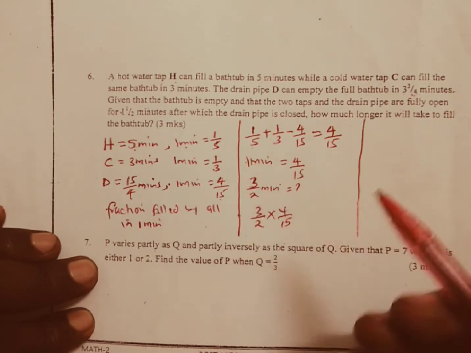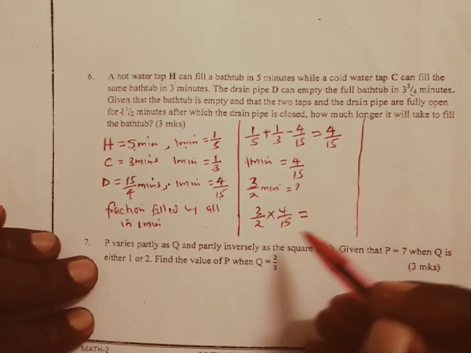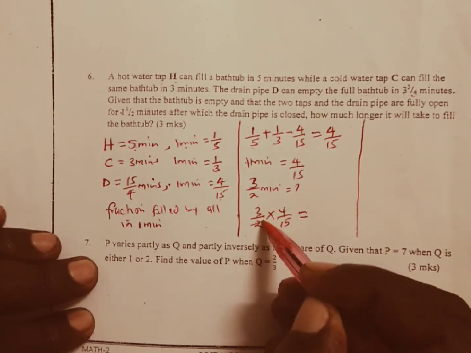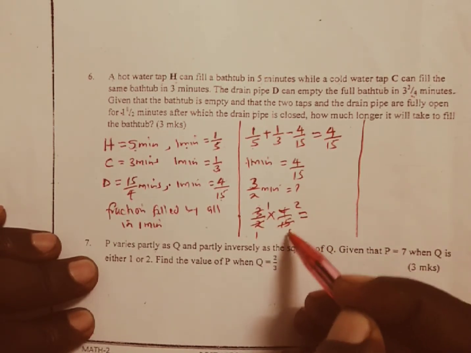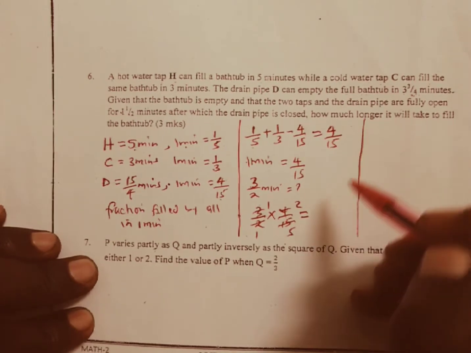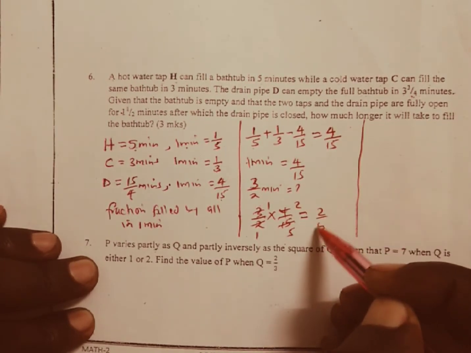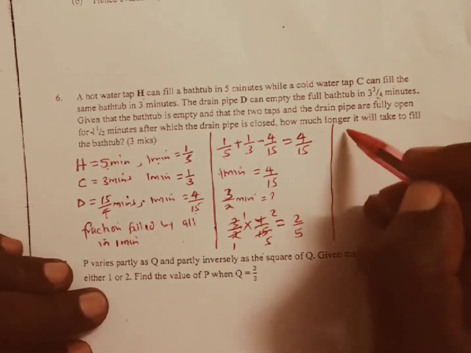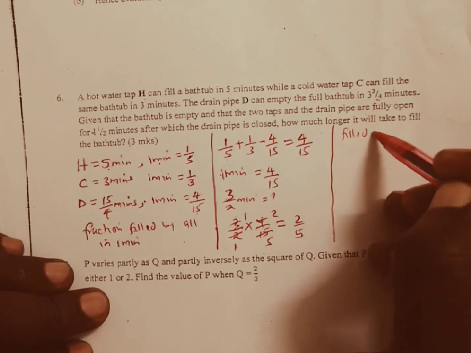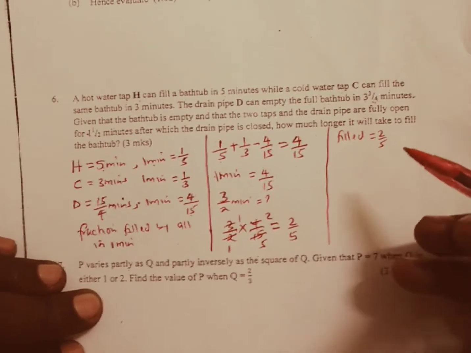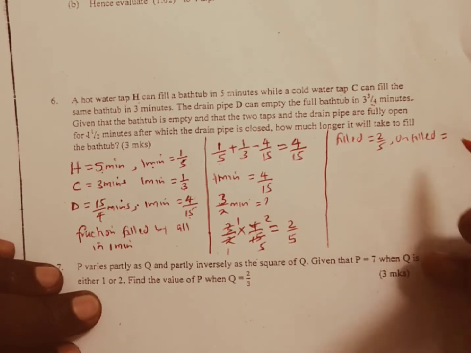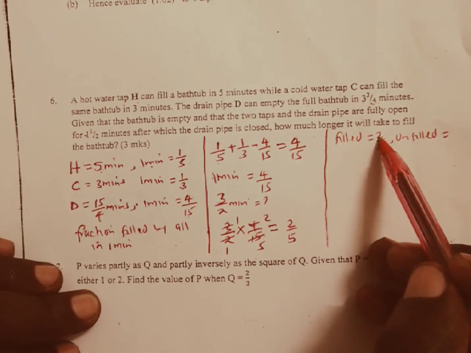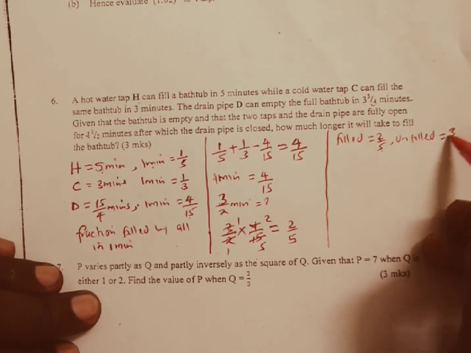Then you divide by 1, and by 2, 2 ones; by 3, 5 goes here once. So the fraction filled is 2/5, and the unfilled fraction is the remaining from 2 to make it 5, which is 3 over 5.